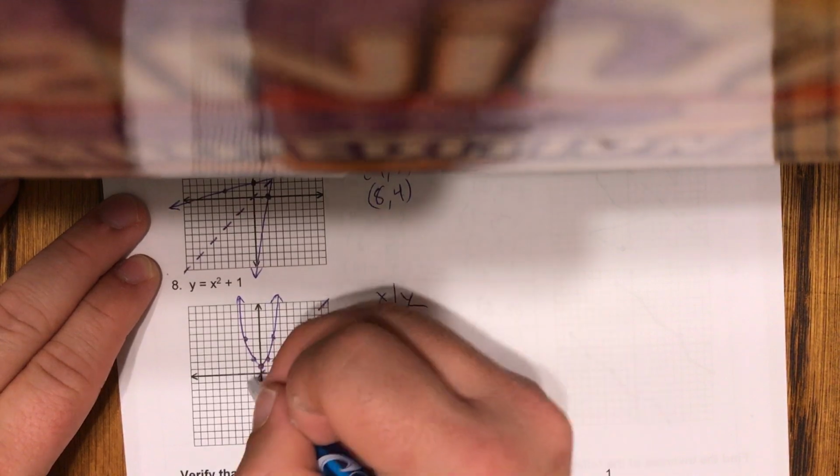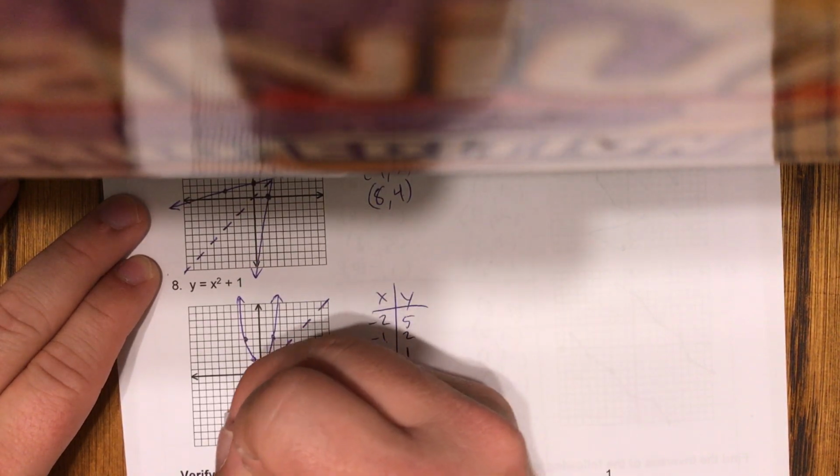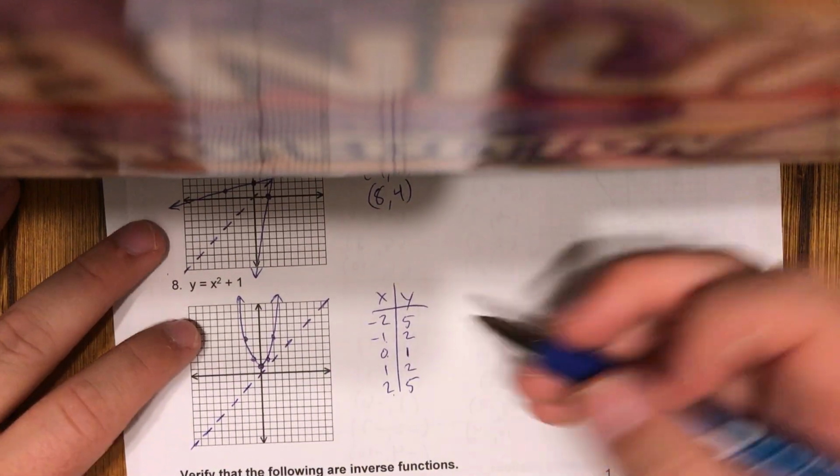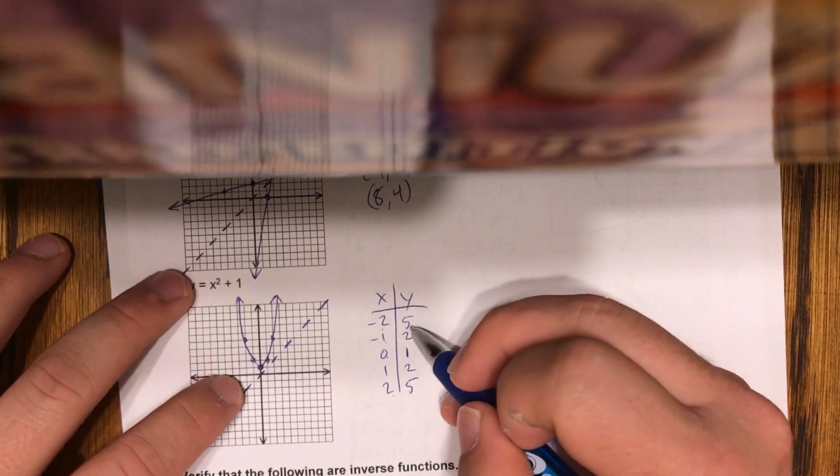And now we're going to reflect this parabola over the dashed line y equals x. And so I'm going to take these points and flip them. So instead of -2, 5, I'm going to go to 5, -2. 2, -1. 1, 0. 2, 1.